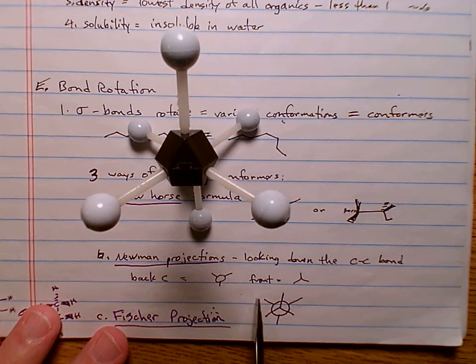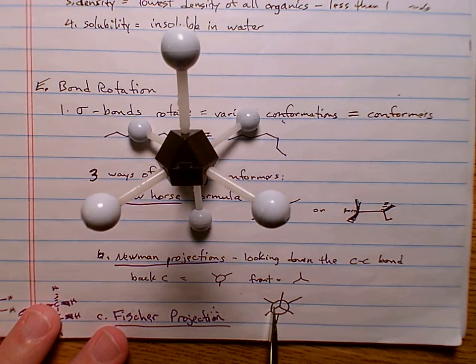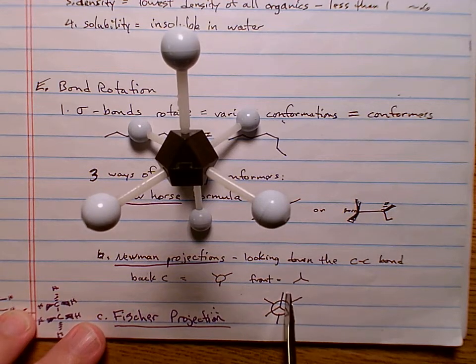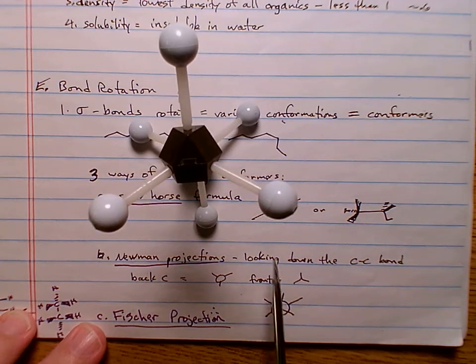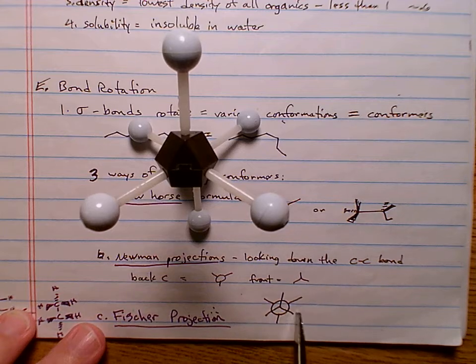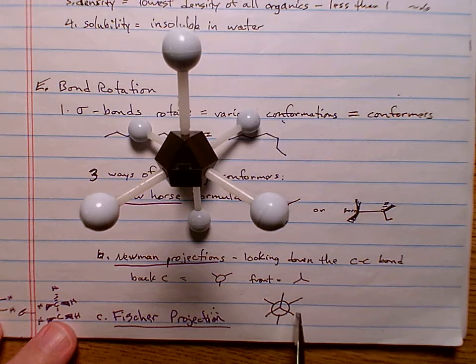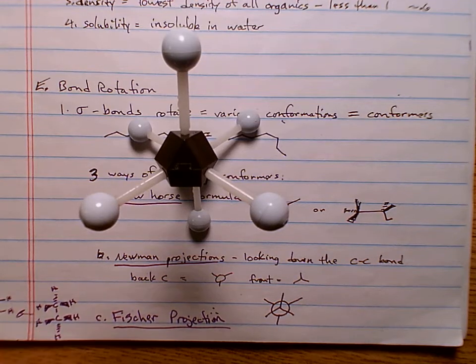The back ones, you don't draw the lines going all the way to the center of the circle. So for a Newman projection, you draw your circle. The front carbon, you have those bonds going all the way to the center of the circle. The back carbon, those bonds do not go all the way to the center of the circle. They just go to the surface or the edge of the circle. And that's how you do a Newman projection.